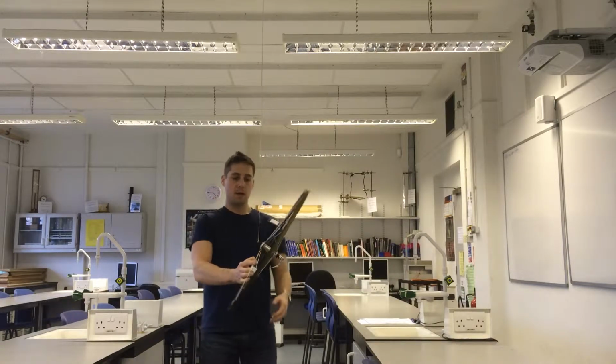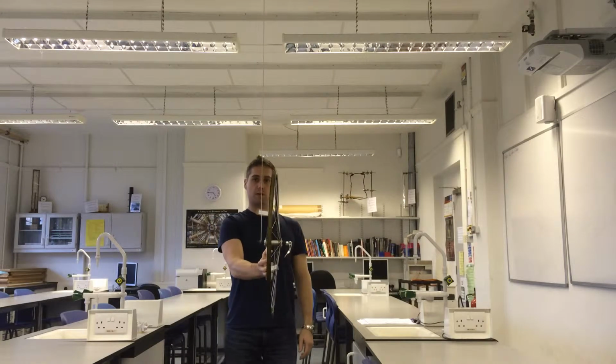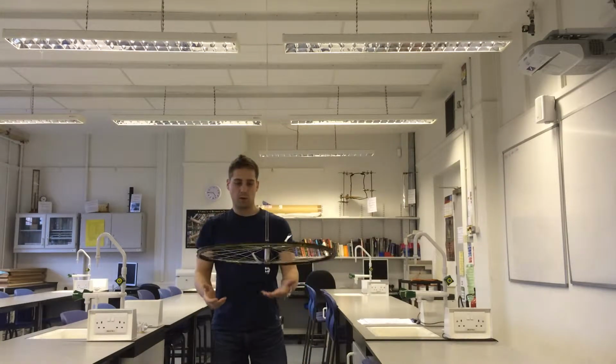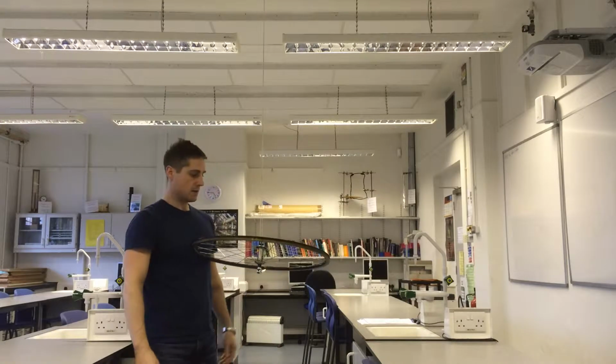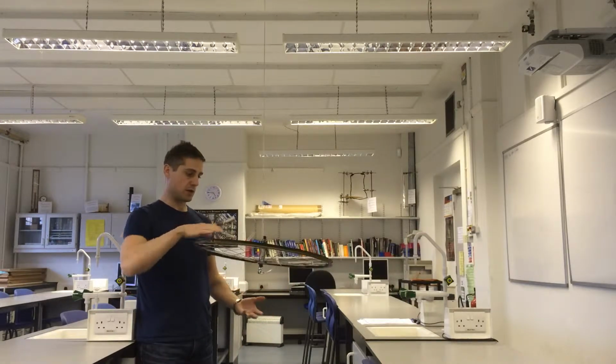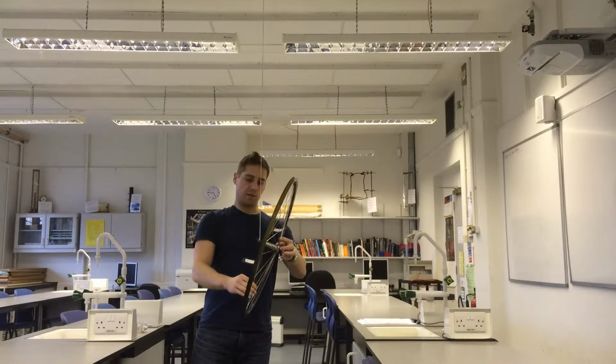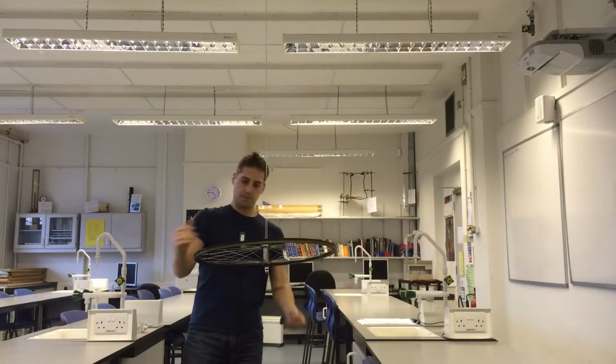like that. And if I hold the wheel vertical and I let go, then the wheel just topples over like that, so that it's hanging from the string. It's rotated about the point where the string is exerting a tension on the wheel.